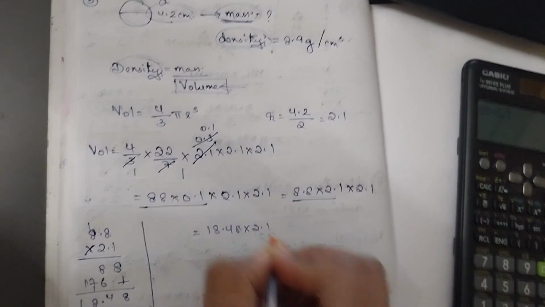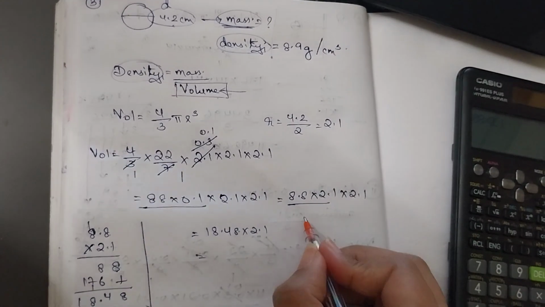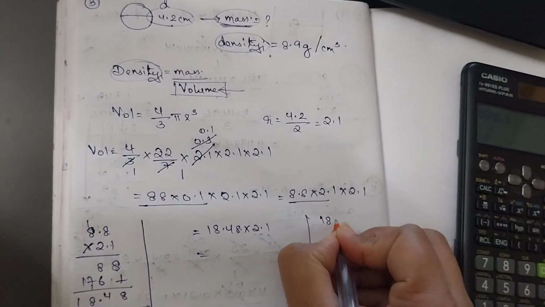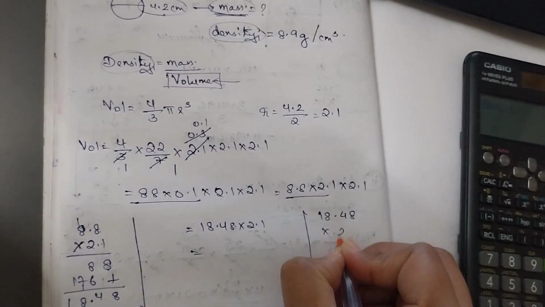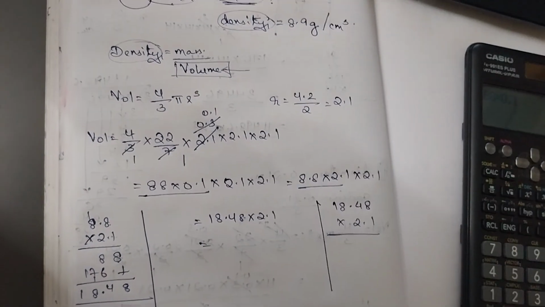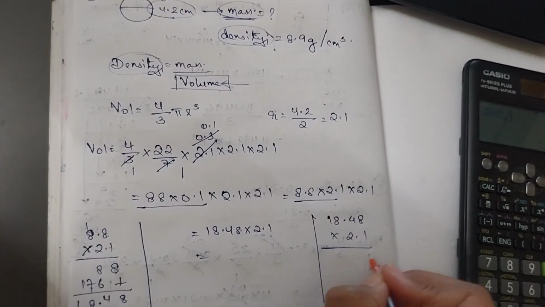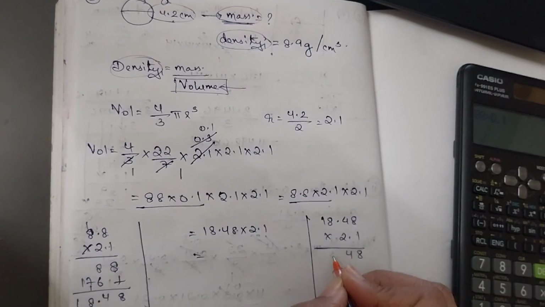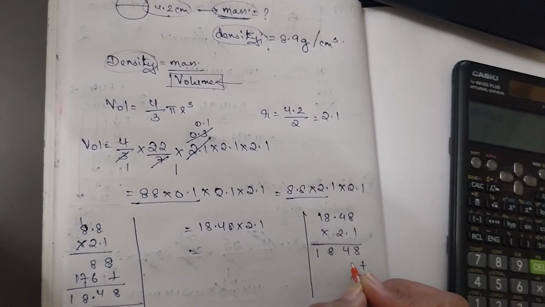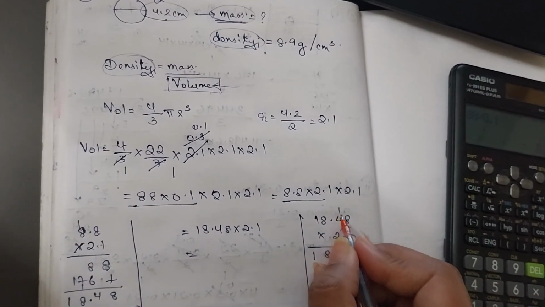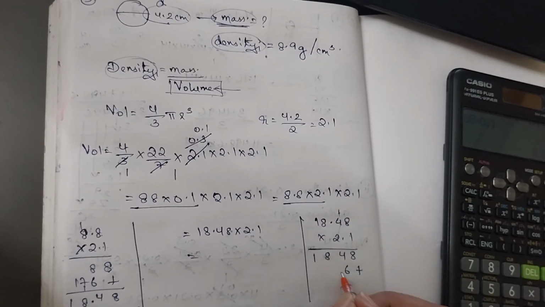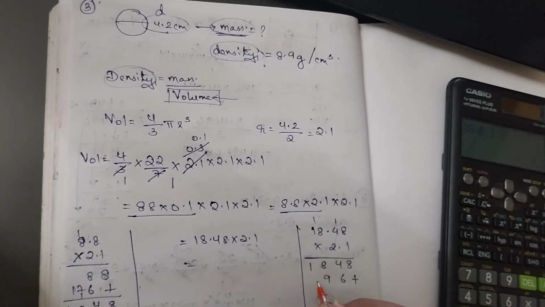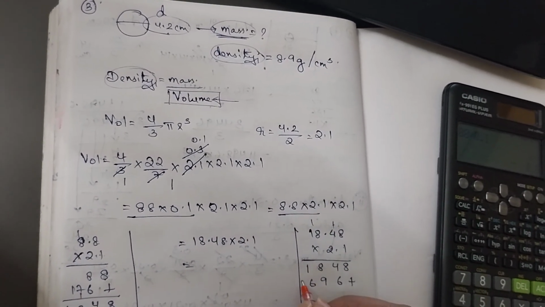18.48 into 2.1. Now let's do the multiplication for this. 18.48 times 2.1. 8, 4, 8 and 1 plus 16, 2 8 is 16, 4, 2 4 is 8, 9, 2 8 is 16, 2 1 is 2, 3.